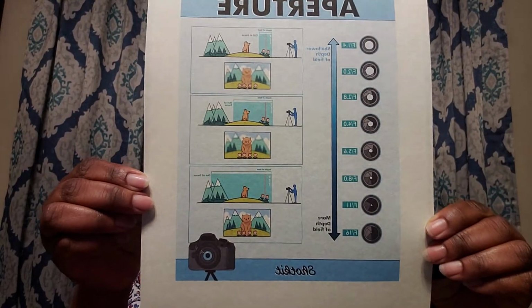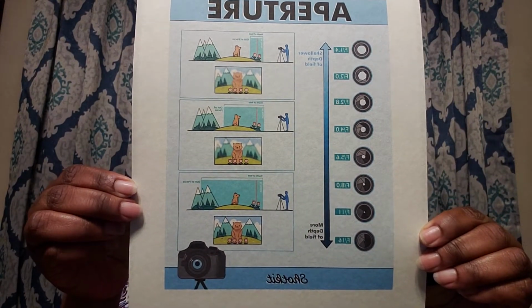And that brings us to our final setting for taking good pictures. And that is called aperture. Aperture is the opening that controls how much light actually comes into your camera lens.